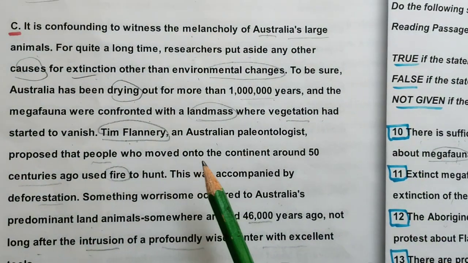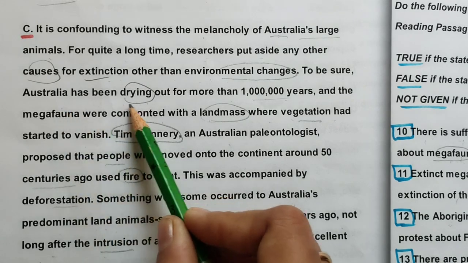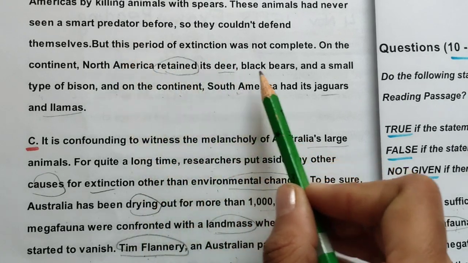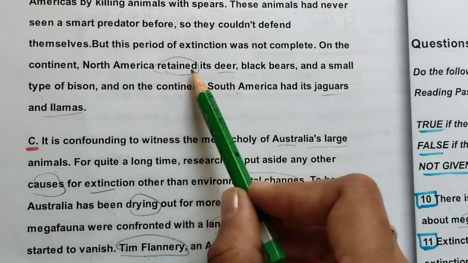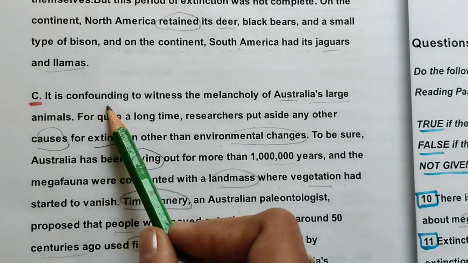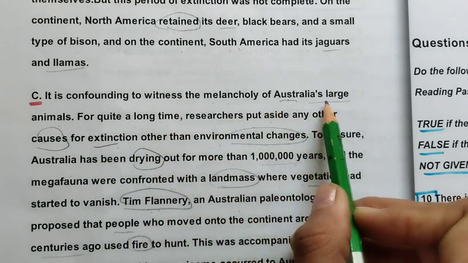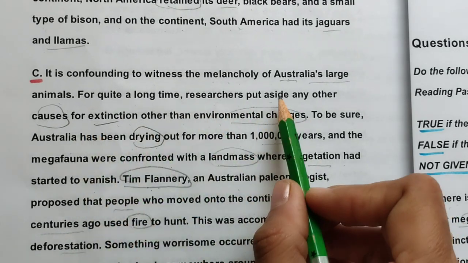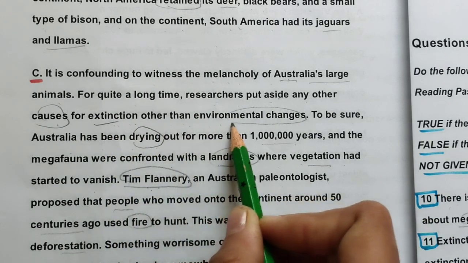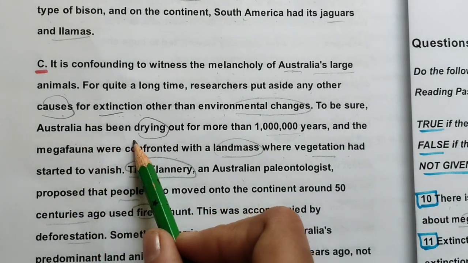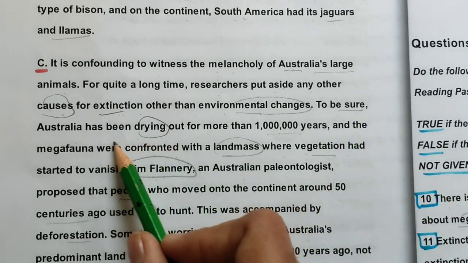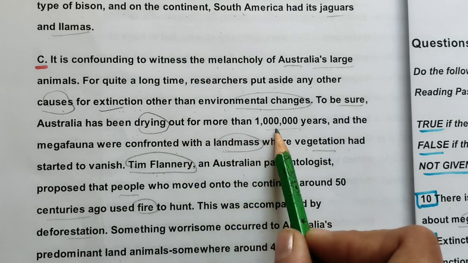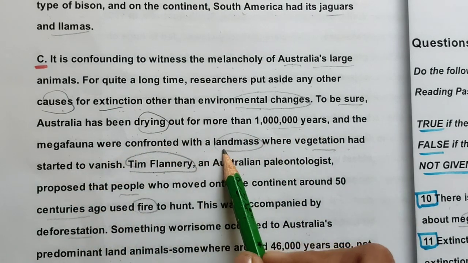Okay. To be sure, Australia has been drying out. So they were talking about extinction from here, but this period was not complete, and the continent retained its area. It is confounding to witness the melancholy of Australia's large animals for quite a long time. Researchers put aside any other causes for extinction other than environmental changes. To be sure, Australia has been drying out for more than this many years, and the megafauna were confronted with this.